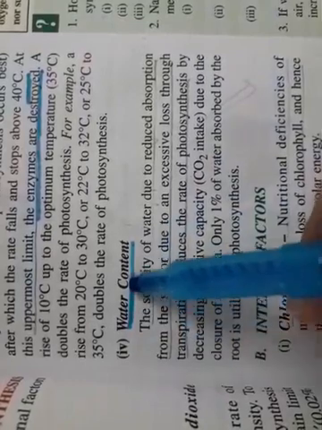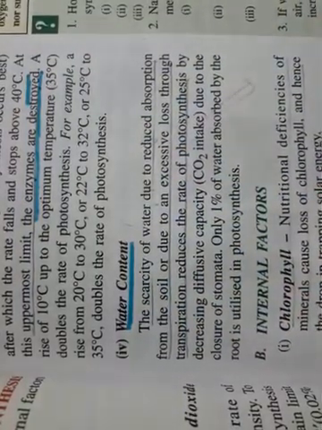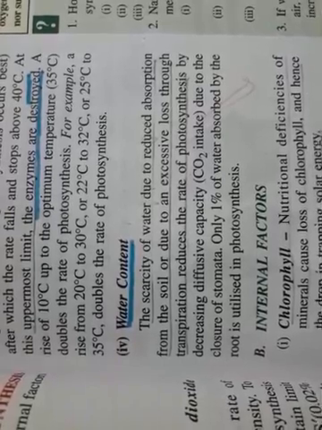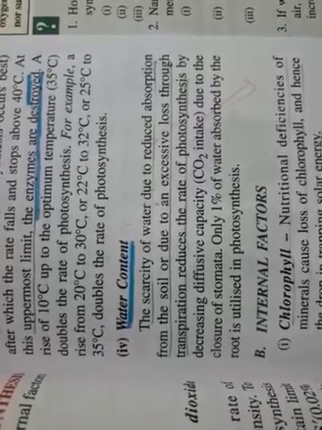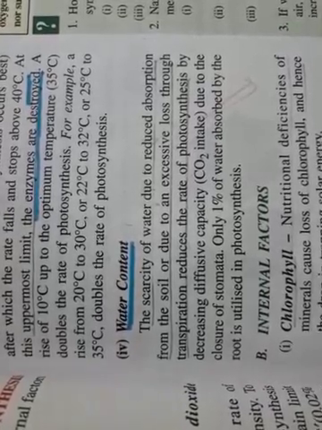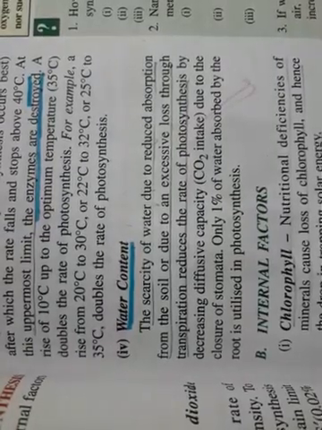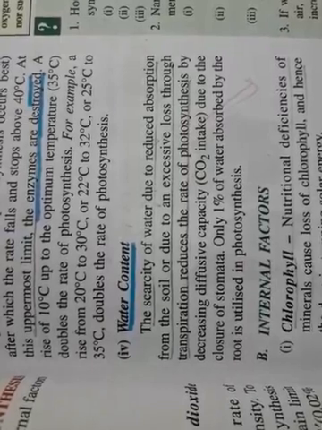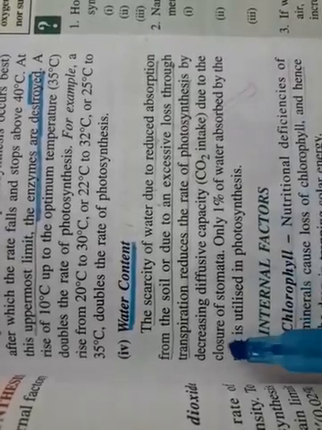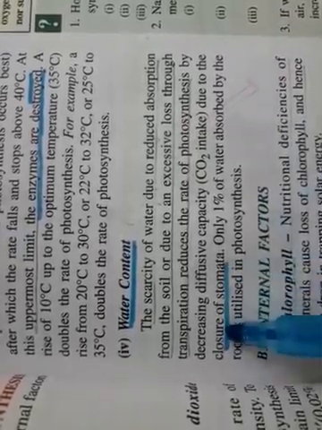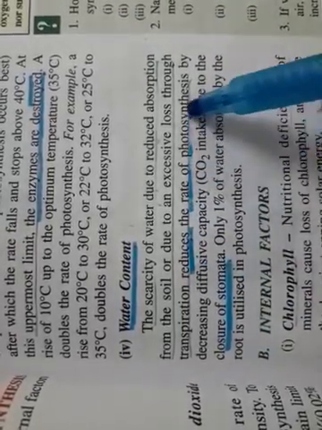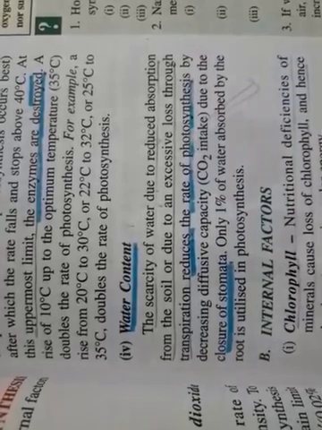Next, water content. We have already studied about the dependence of the opening and closing of guard cells according to the amount of water present. You know, when water is less, the guard cells will become flaccid and there will be closure of stomata. So automatically the rate of photosynthesis will reduce.